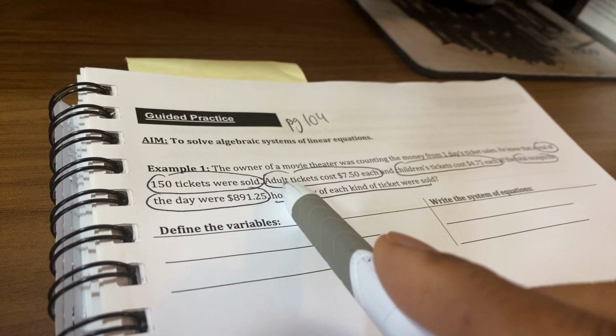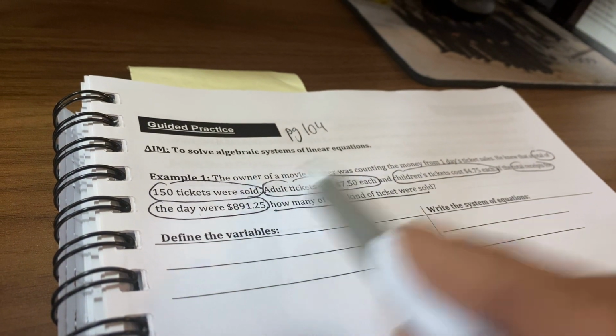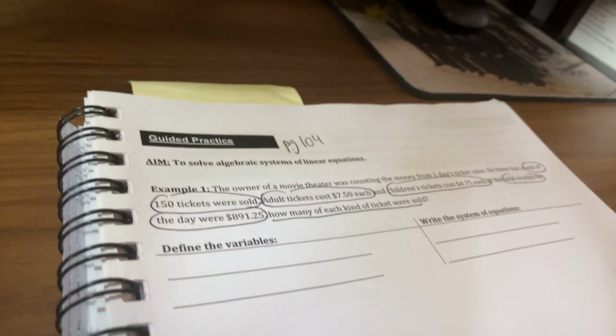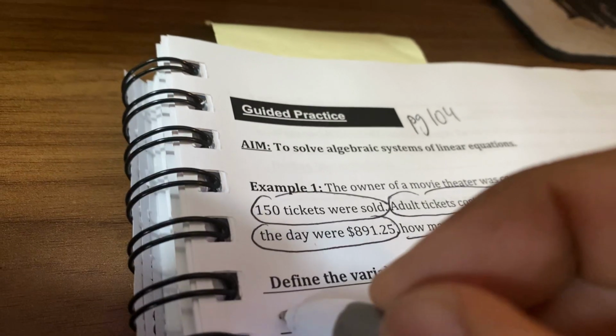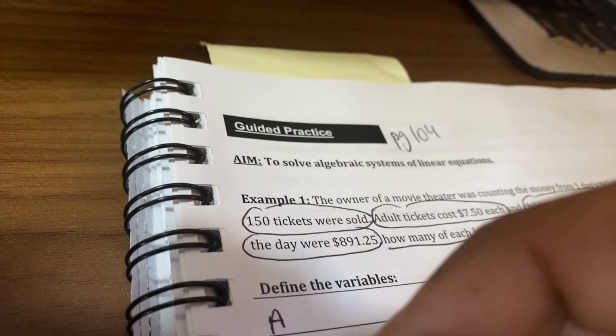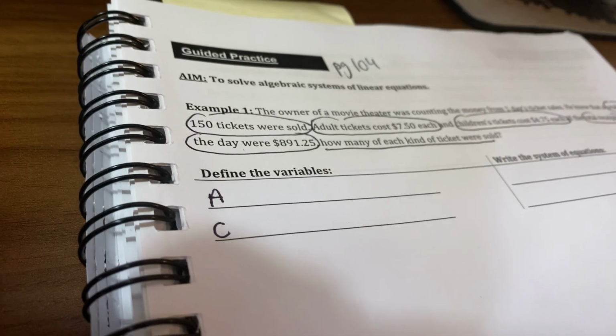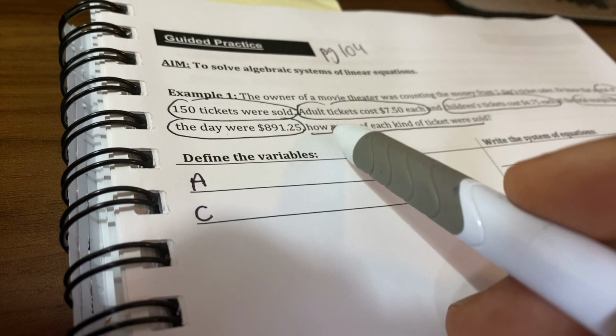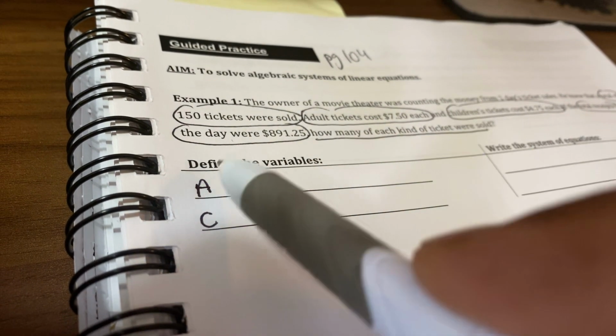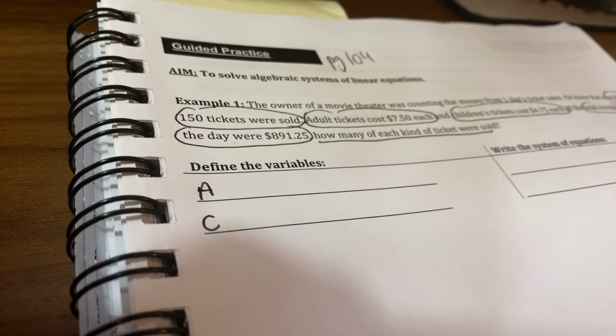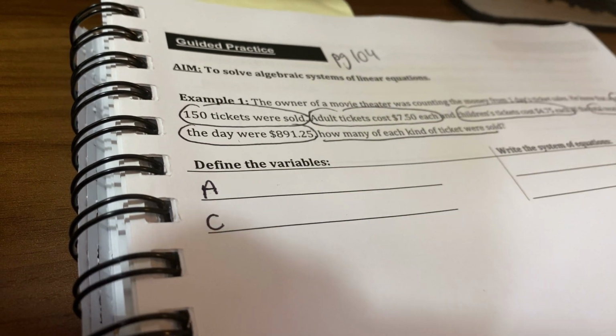So we are talking about adult tickets and children's tickets. So I know what my variables are going to be. I'm talking about adult tickets. I'm going to label that A. Talking about children's tickets, I'm going to label that C. But what do A and C represent? In our previous lesson, the question was how much did each ticket cost, right? So that'd be the cost of adult tickets, the cost of children's tickets. But what's the question asking now? How many?